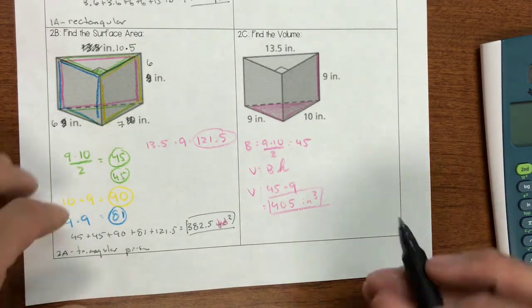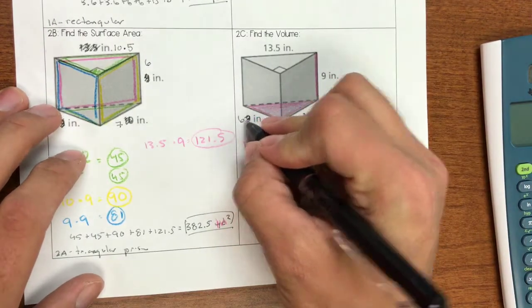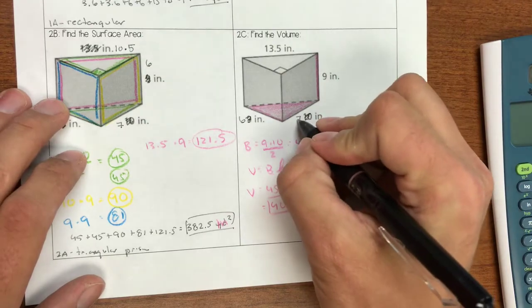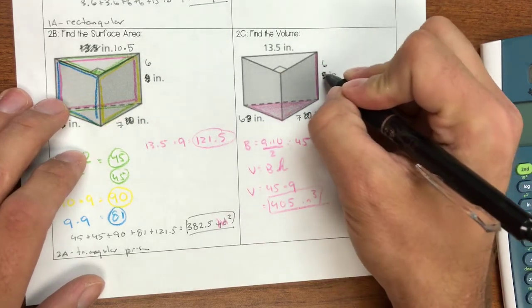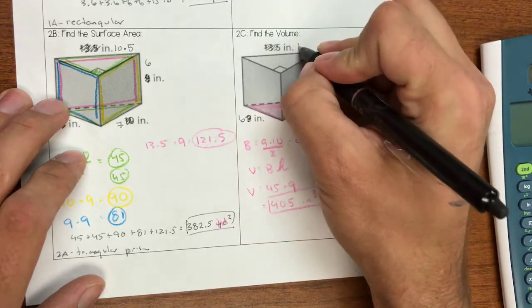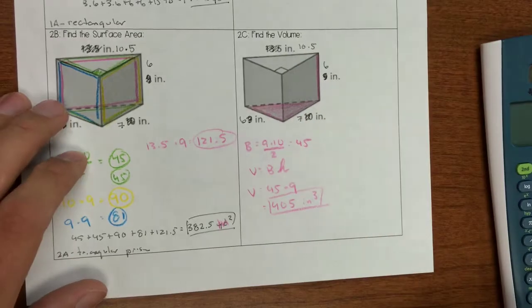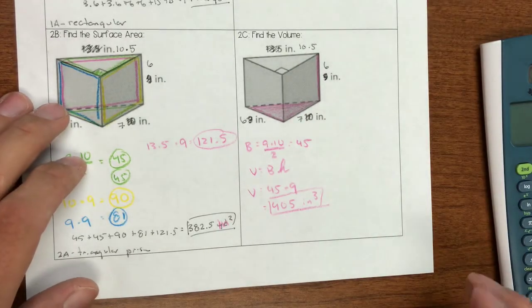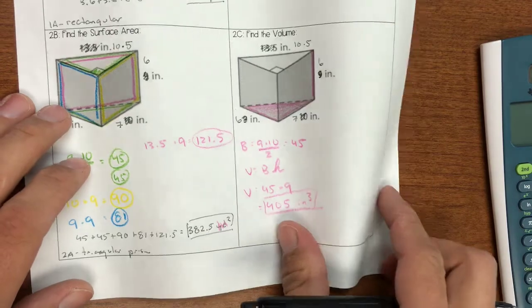So again, if you missed it, instead of 9, you're going to use 6. Instead of 10, you're going to use 7. Instead of this 9, we'll use 6. And instead of 13.5, I'm going to have you use 10.5. So use that new shape and do the best that you can.